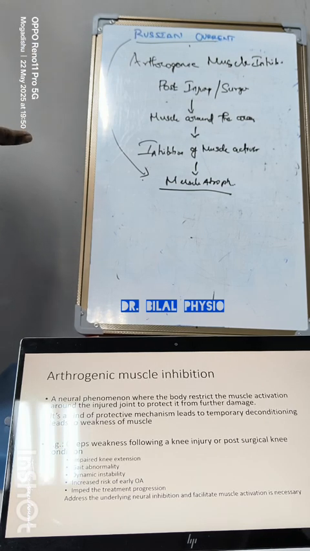In quadriceps weakness following a knee surgery, there will be impaired knee extension, which is very common because in our clinical setup we always get the patient 2 to 3 weeks post-surgically, as the surgeon delays the rehabilitation.